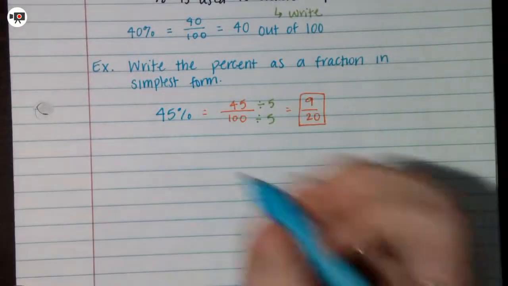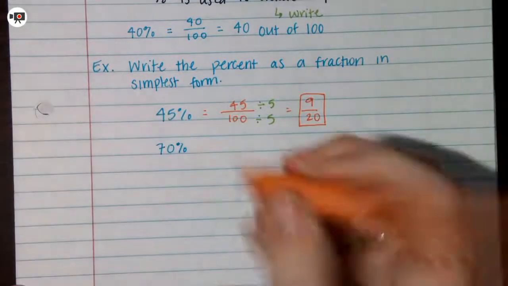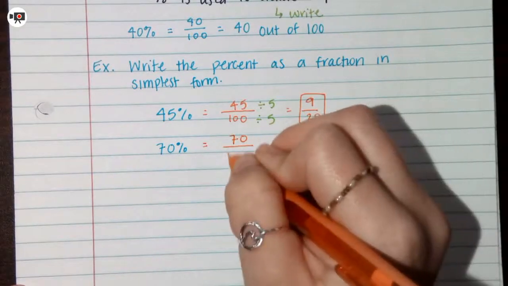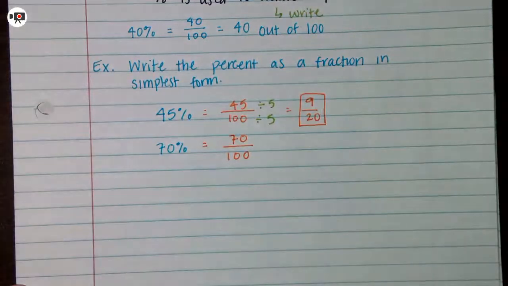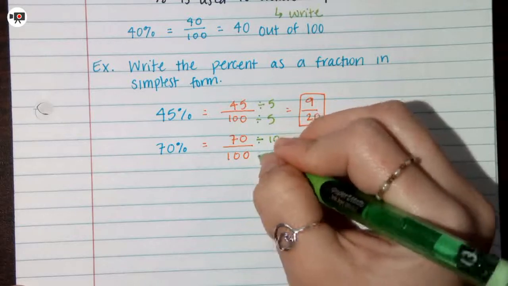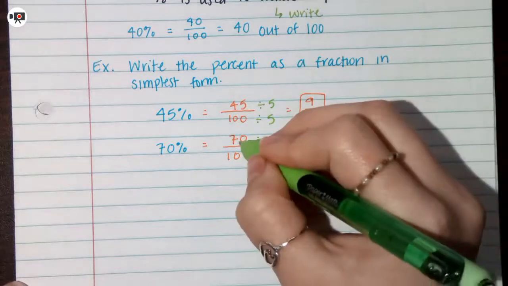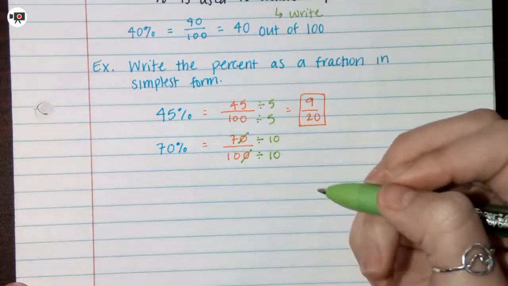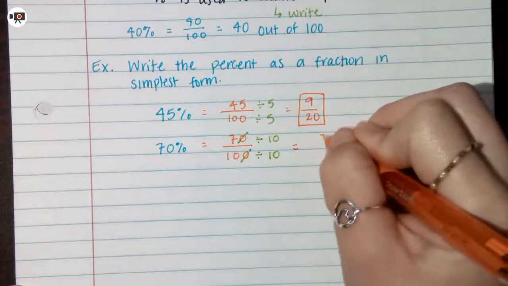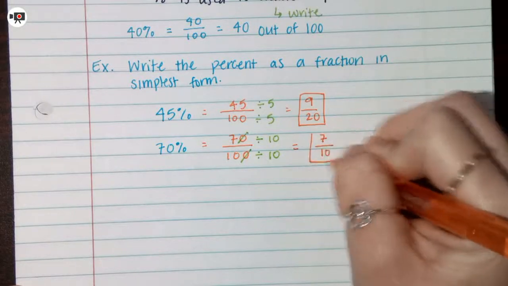Let's do another one. If I have 70%, I take my percent, write it in the top, denominator is 100. Both of these end in 0, so to reduce it, I'm going to divide by 10. If they both end in 0, and you're dividing by 10, you can just take off those last zeros. You could do the division, and that works as well. So this would be 7 over 10. 7 is prime, so I can't reduce this anymore.